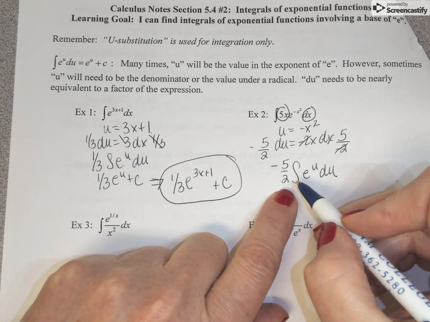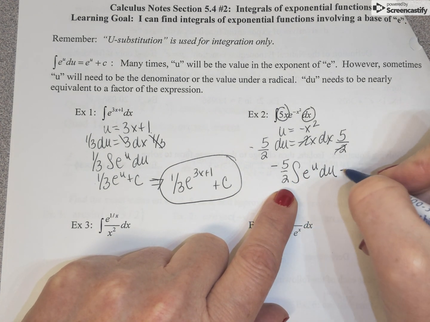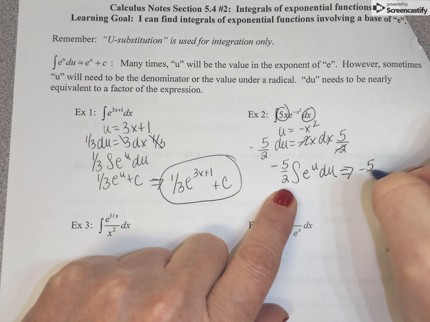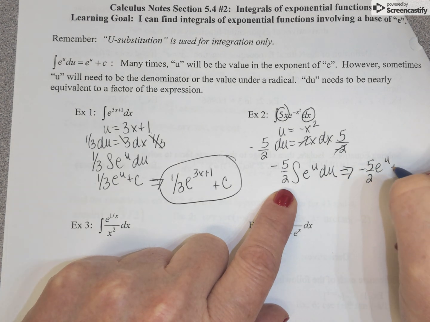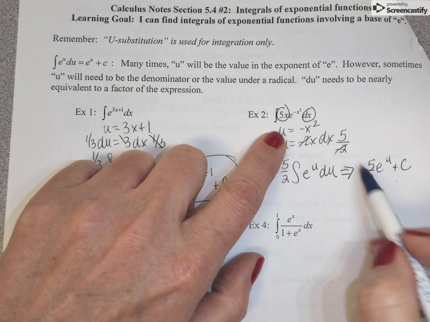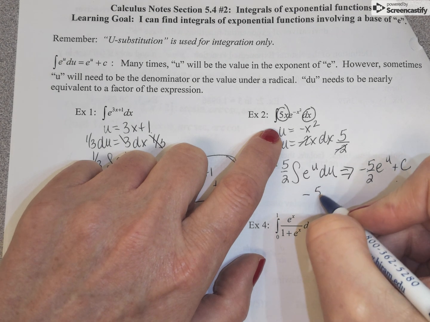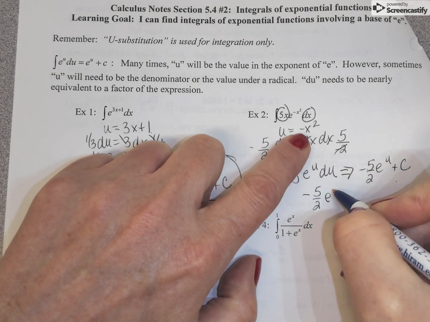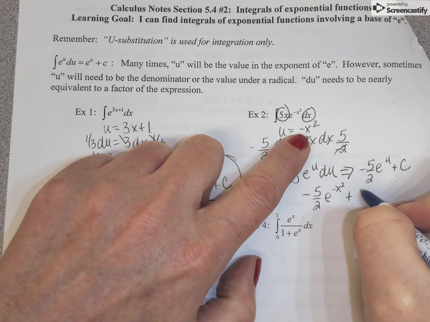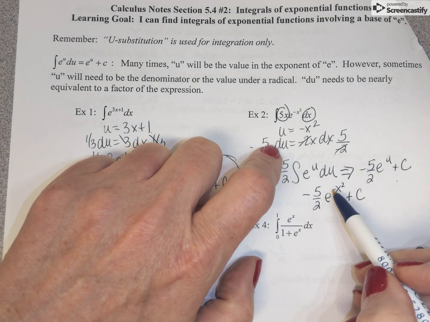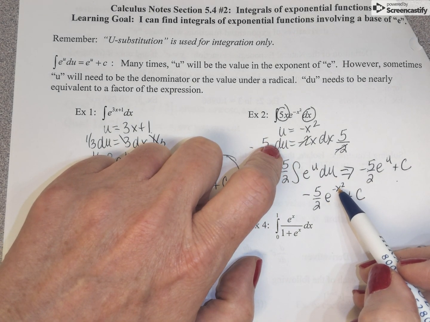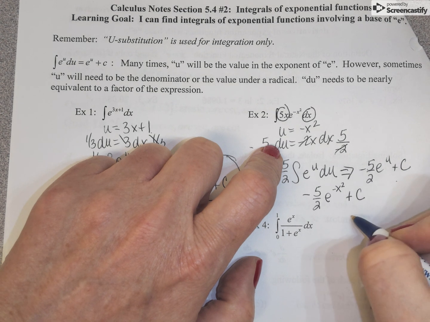And so now integrating this, that's going to turn into negative 5/2 e to the u plus c. And now I just need to replace it, so it's going to be negative 5/2 e to the u plus c. Now recognize with this being a negative exponent that we could also take that to the denominator.